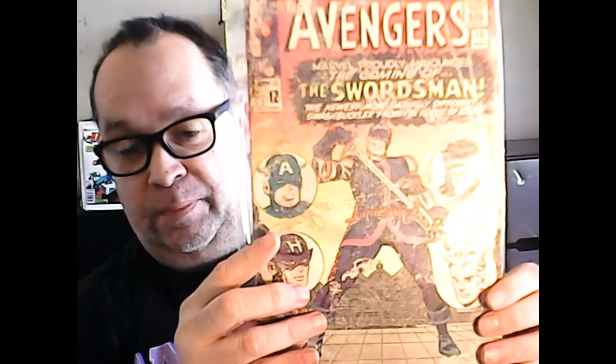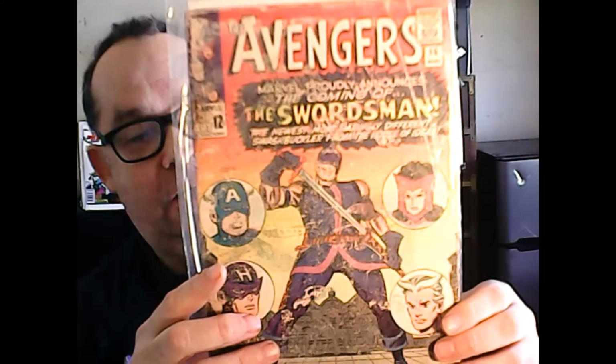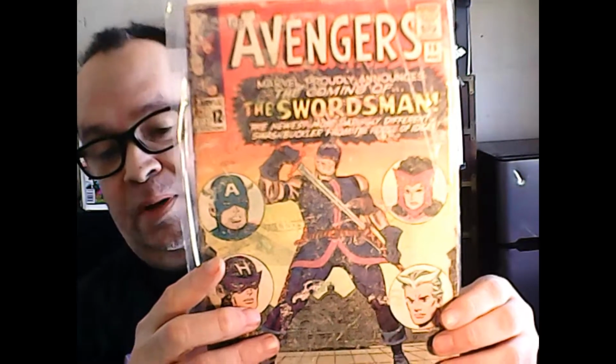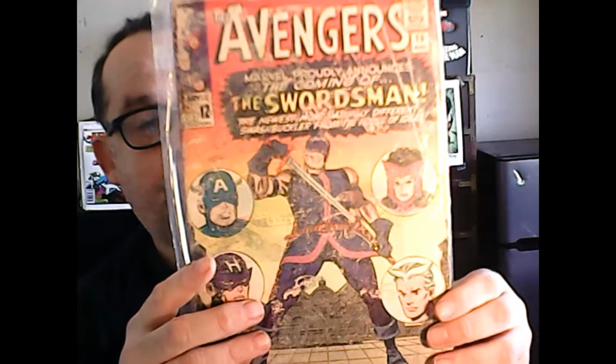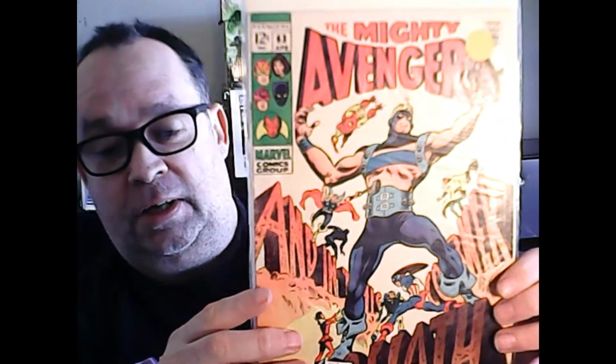Next up, Avengers number 19. This is in rough shape, this book. I might have to get another one. This was written by Stan Lee, art by Jack Kirby. This gives you the origin of Hawkeye, also the first appearance of Swordsman. This was published in August of 65. Jack Kirby, Stan Lee.